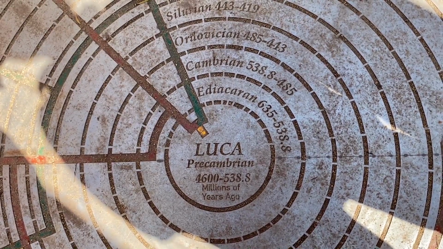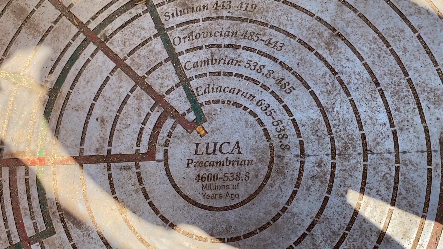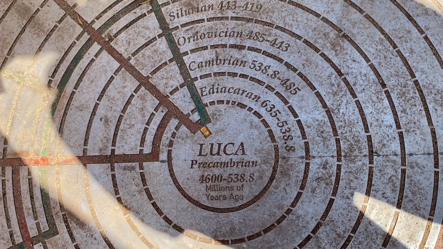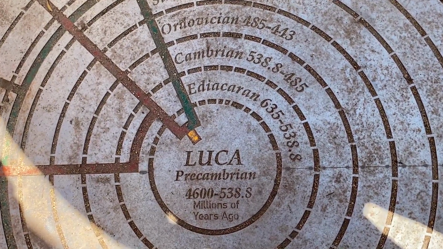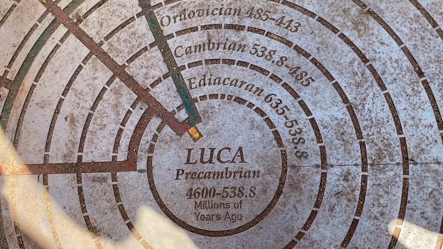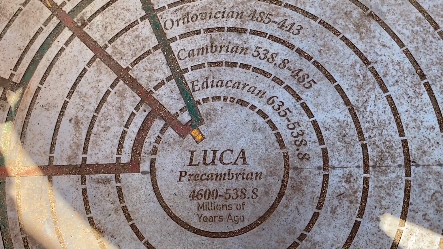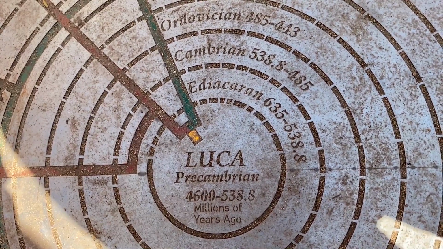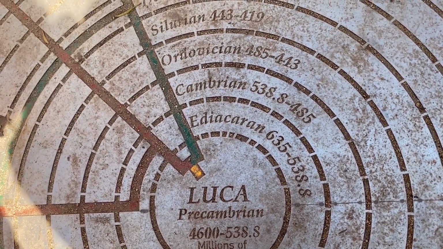A lot of people, when they come into this sculpture, look at the word Luca and they don't know what it means. It means last universal common ancestor, deep within the Precambrian. Each one of these brackets of time is measured in millions of years. So that small yellow section is the Luca, that shared ancestor that all plants, animals, fungi have together. And then you can see a phylogenetic tree breaking apart in different directions. The orange color represents the animals and the green color represents the plants. And so we move through that into the Ediacaran. The whole Luca period jumps not just millions, it jumps billions of years.